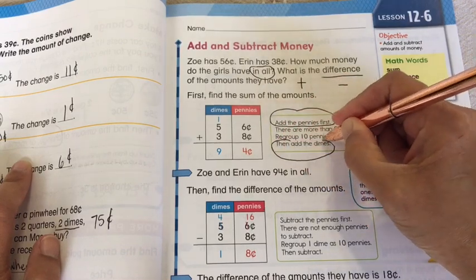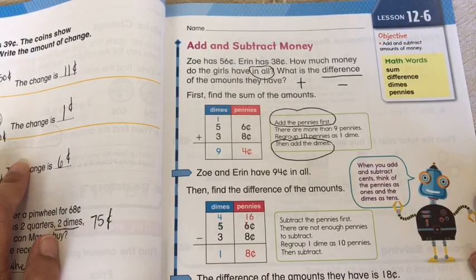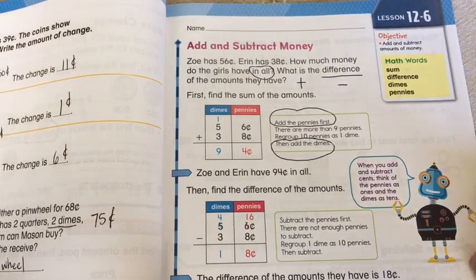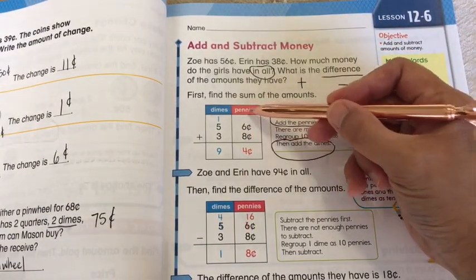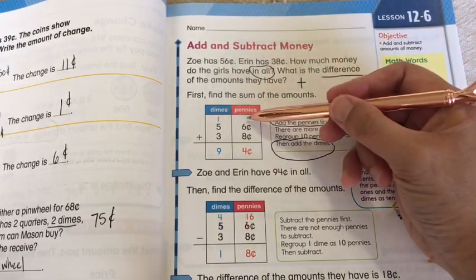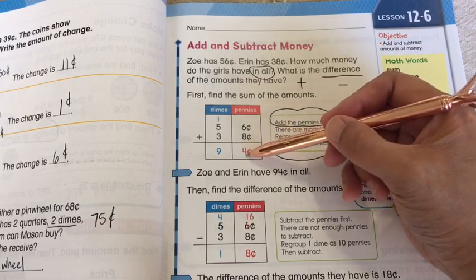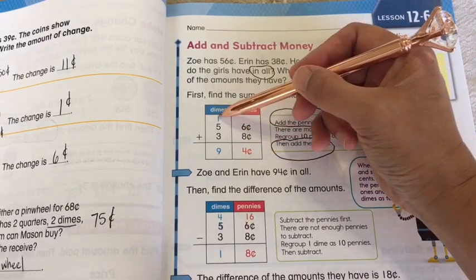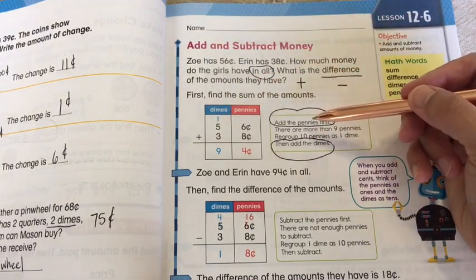Second instructions, then add the dimes. And we'll see that there is some regrouping. That's very normal. You've been doing a lot of that already. So let's take a look. We have cents here. So you notice they don't title it ones and tens. They title it pennies and dimes. So we add our pennies first. 6 plus 8, they say is 14. They put the 4 here with the cent sign. That's very important. And they regroup the 1 over in the dimes column.